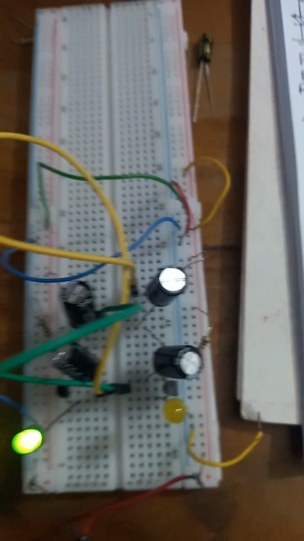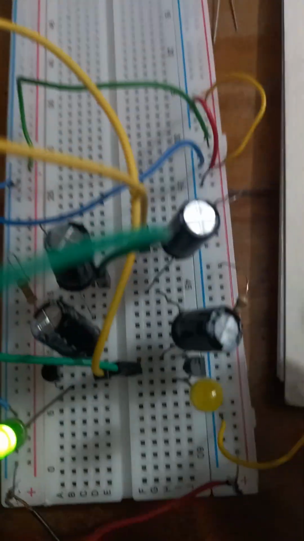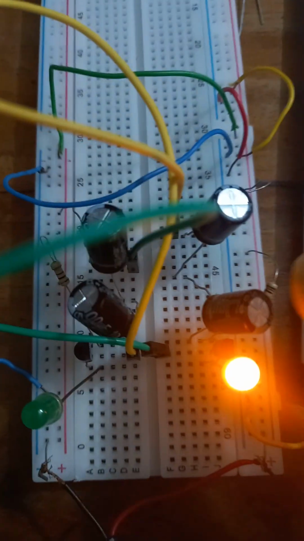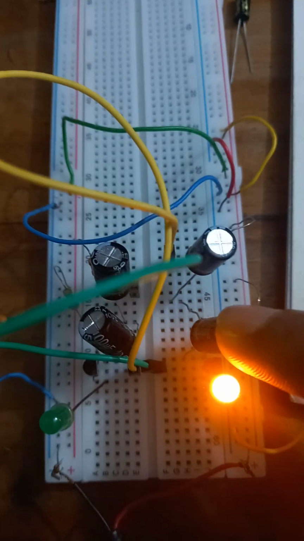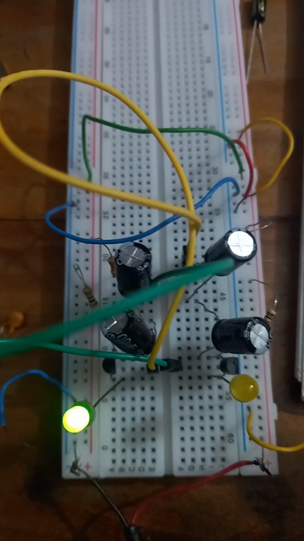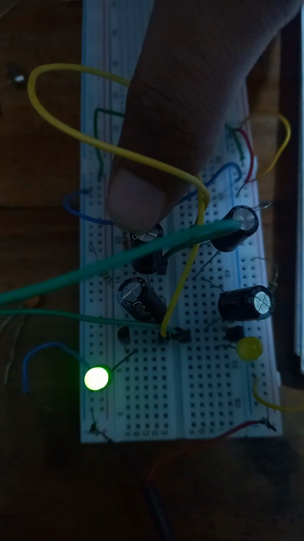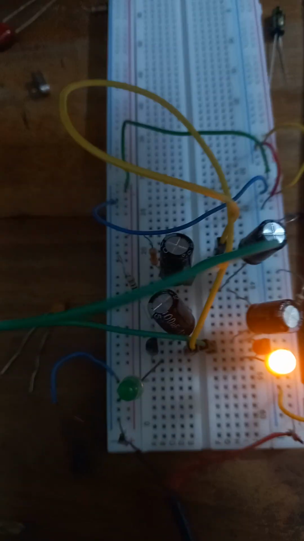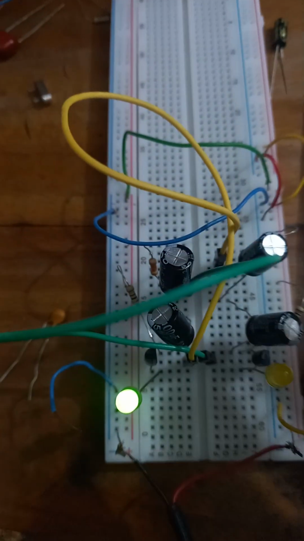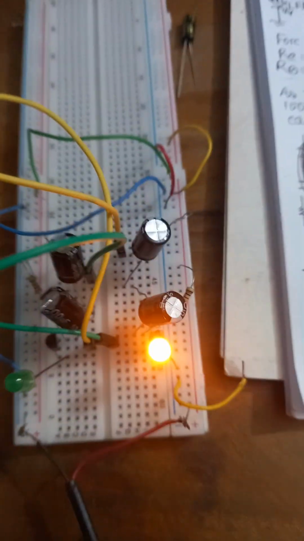Okay, and now let me tell you one interesting thing, how our human body is affecting this circuit, how our human body affects the capacitance. Actually, you see I am touching this capacitor and you see something is happening, right? And now let's touch here. Now let's touch here. You see, now the green light is glowing for a longer time. So our human body is affecting this circuit actually. So put your finger away from these capacitors.